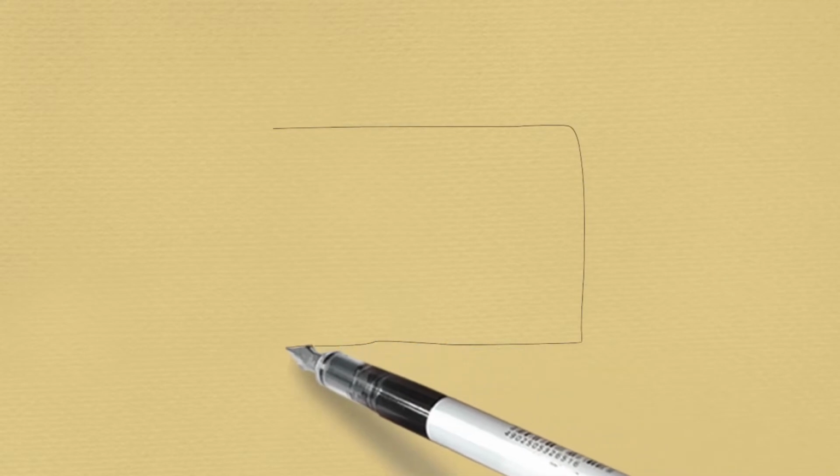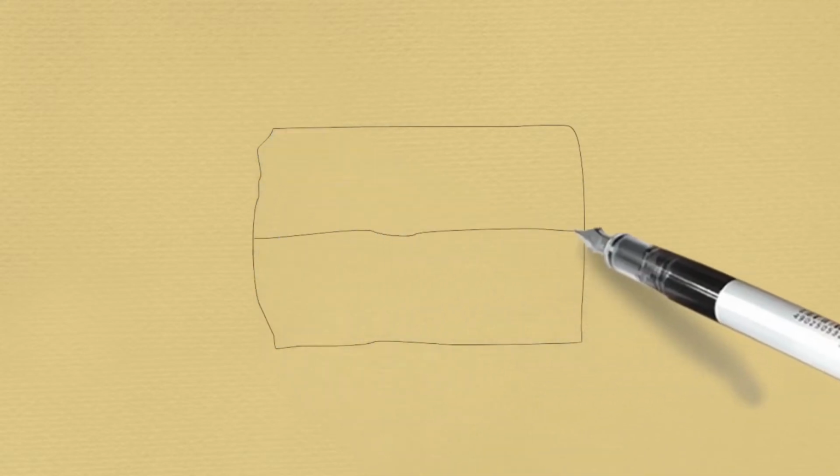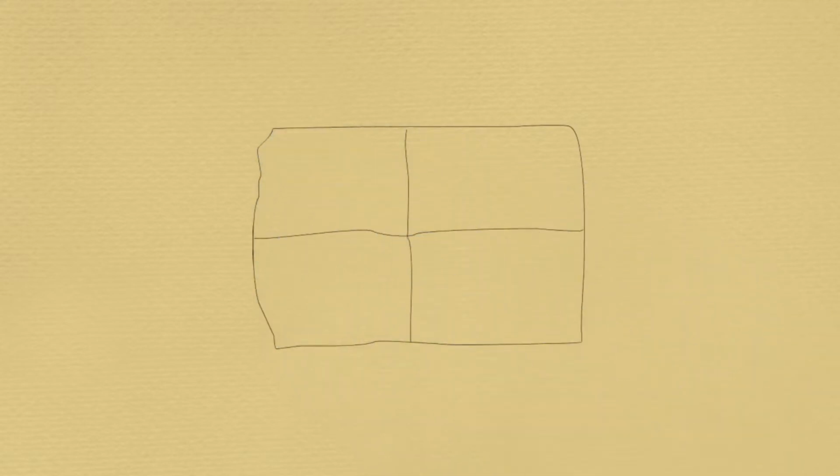I'm going to show you how to do percentages by following some steps. The first step is going to be to draw a window box. And here is my window box. There it is. And I'm going to write the number 100 inside the box.